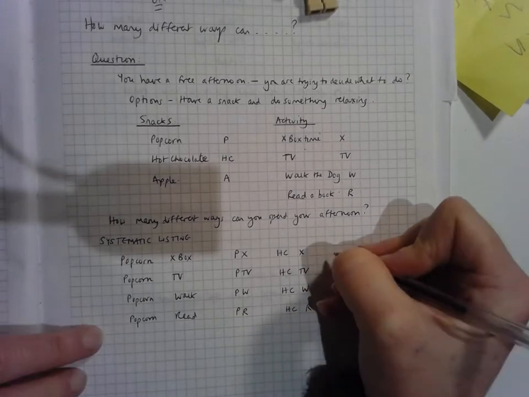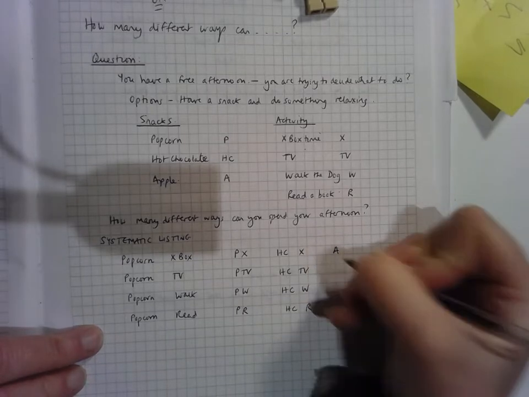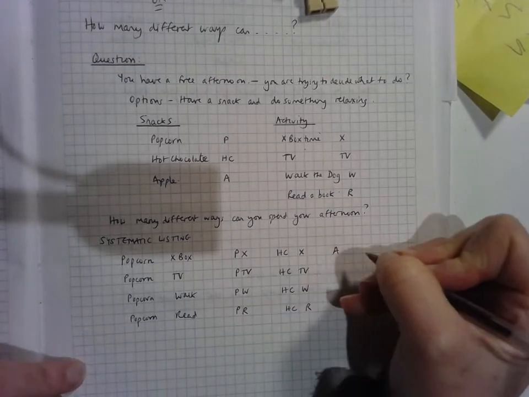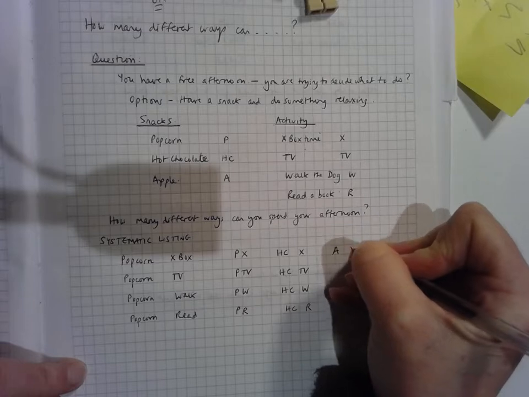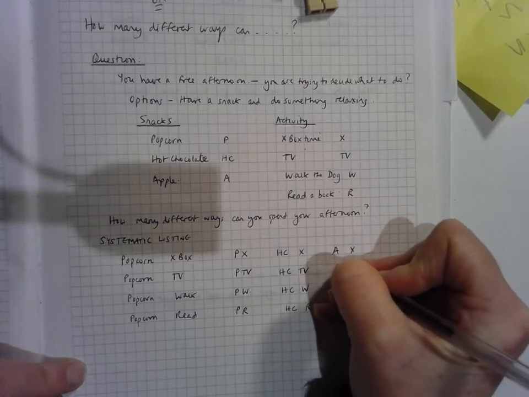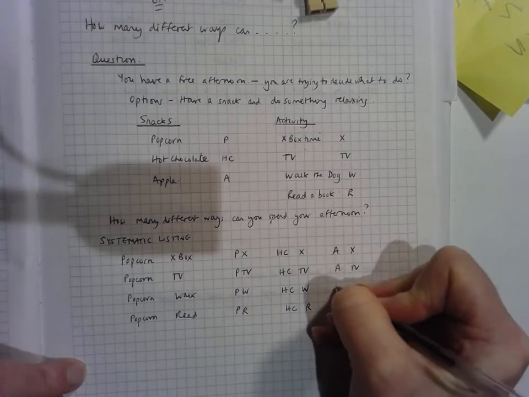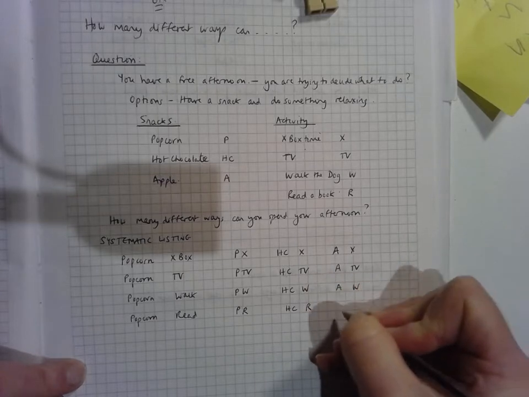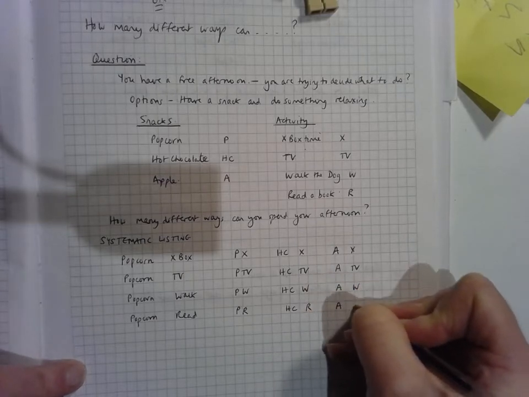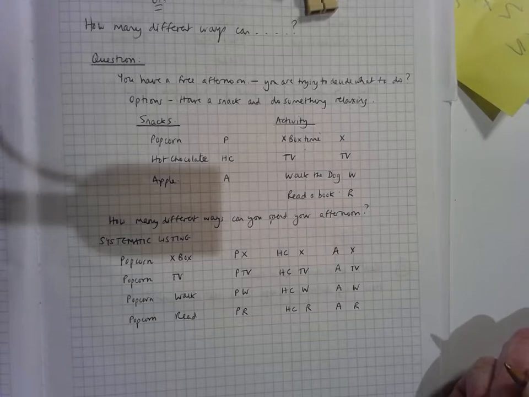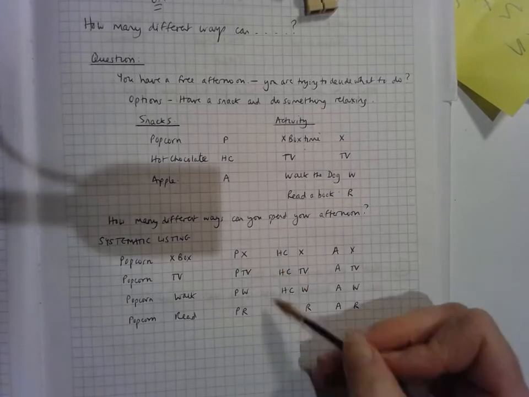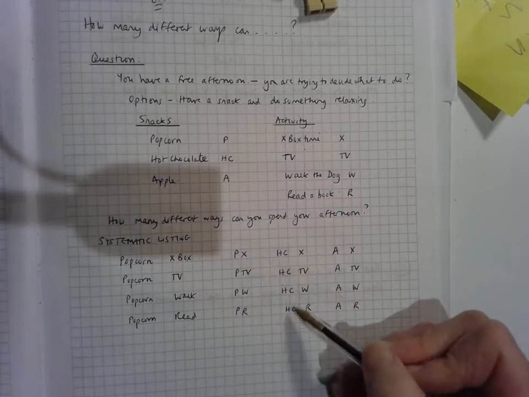And then I could have an apple, which would be nice and refreshing, and play on the Xbox. I could have an apple and watch TV. I could have an apple and walk the dog, and I could have an apple and read my book. Okay, so I think that's all the options. That's all the snacks with each of the activities.